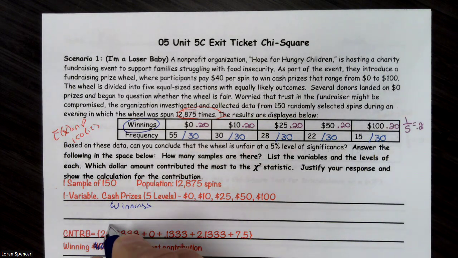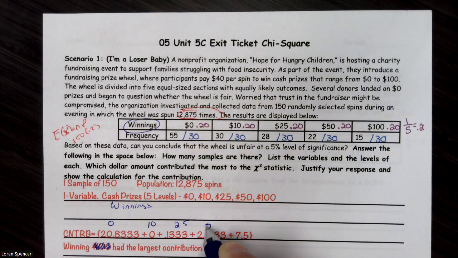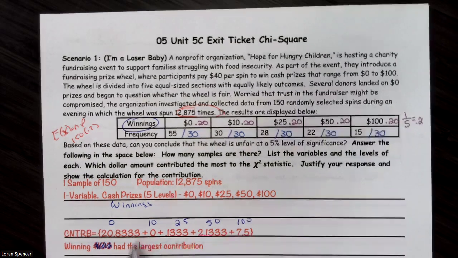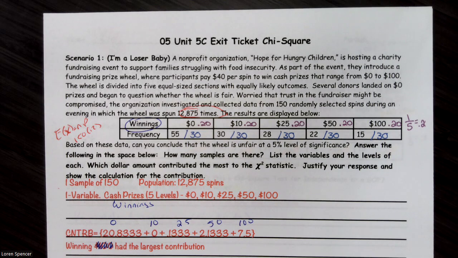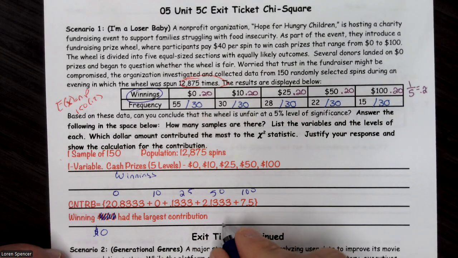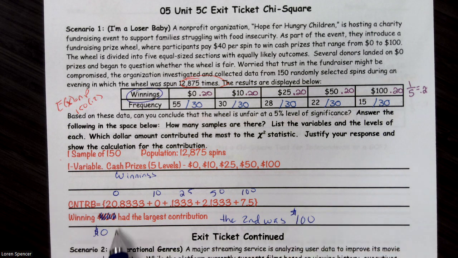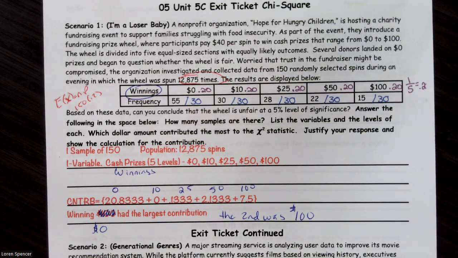All right. So this was the contribution for winning 0, this was the contribution for winning 10, contribution for winning 25, contribution for winning 50, and this is the contribution for winning 100. Well, the one that had the largest contribution was winning $0. The second was winning $100. So winning $0 had the greatest contribution.